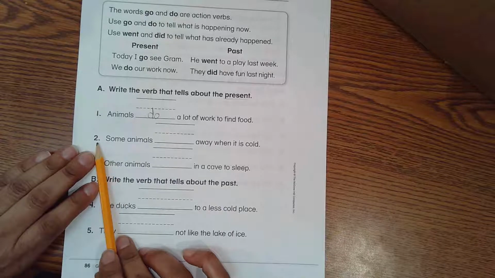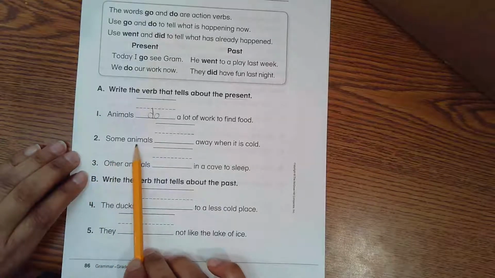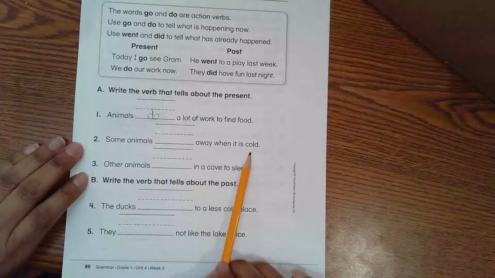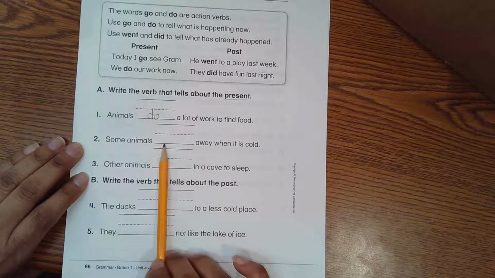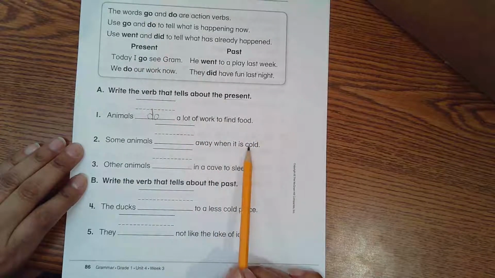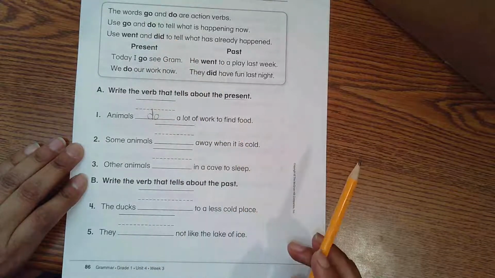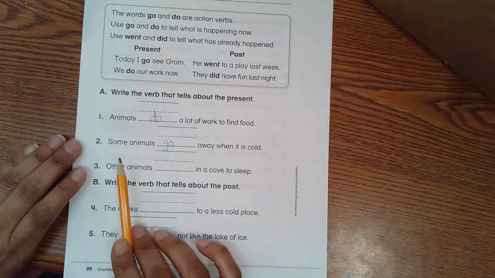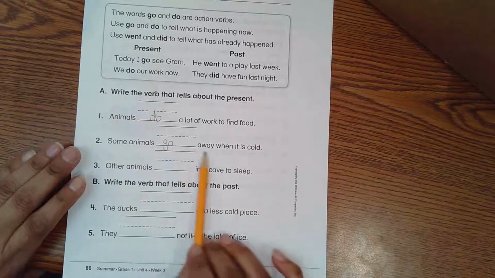Okay, number 2. Some animals blank away when it's cold. So some animals go away when it's cold or do away when it's cold. Of course, go. So some animals go away when it's cold.